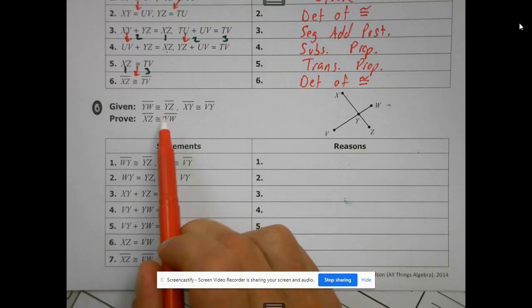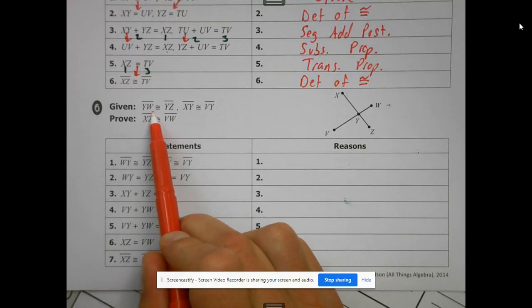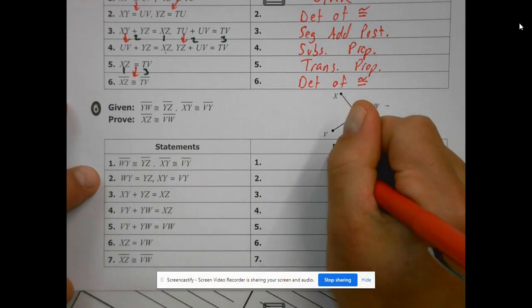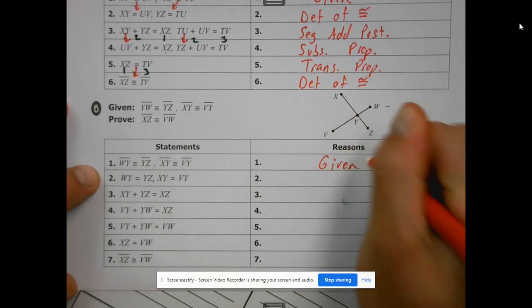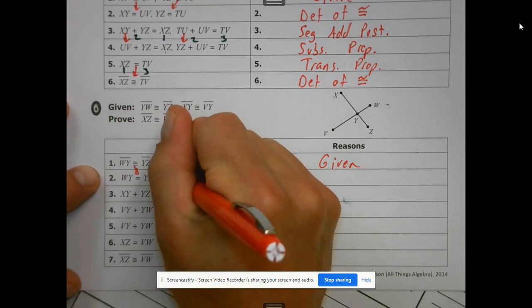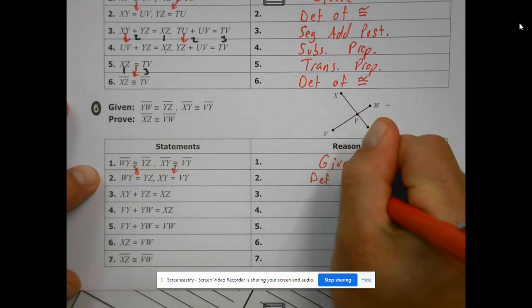Number 6, two givens. YW is congruent to YZ. XZ is congruent to VY. First reason, those are given. All right, here we go. Congruent sign to equal sign. Definition of congruence.